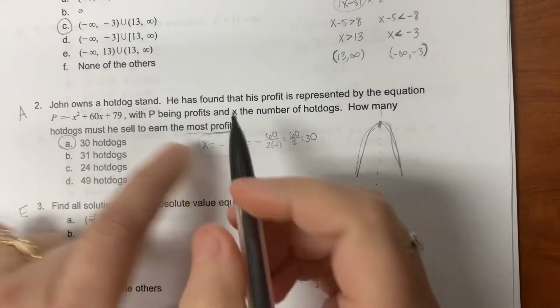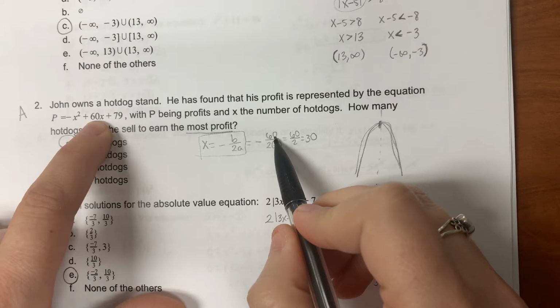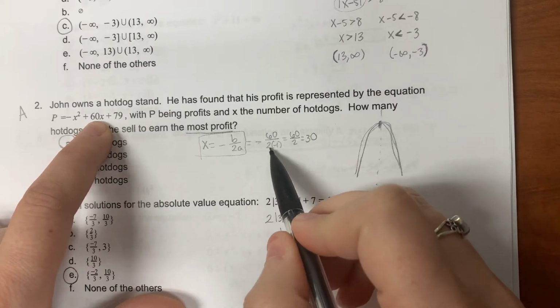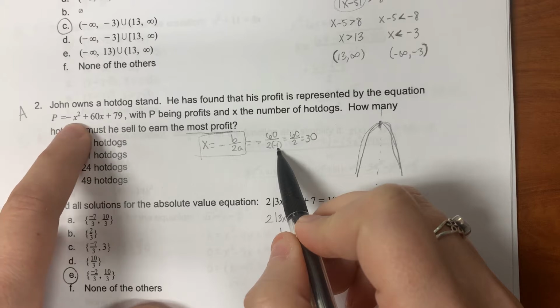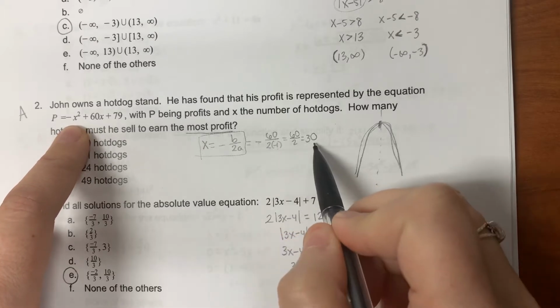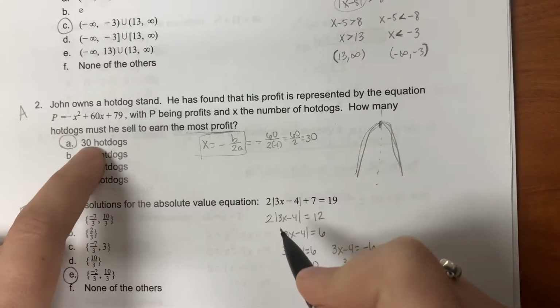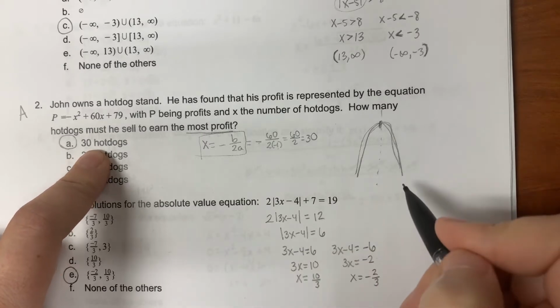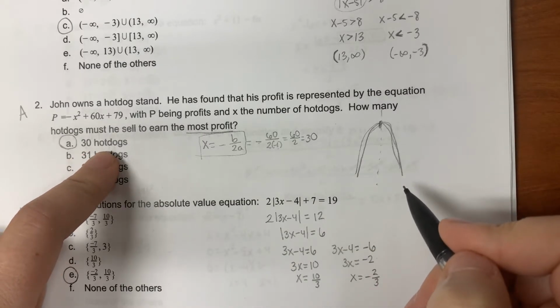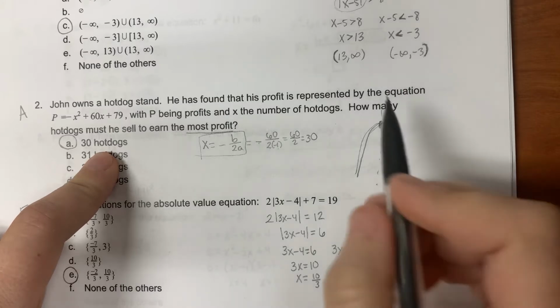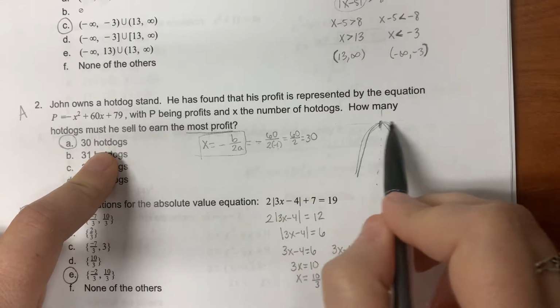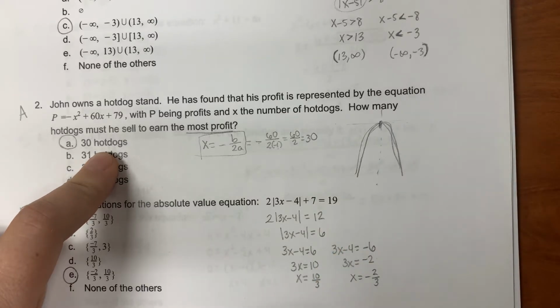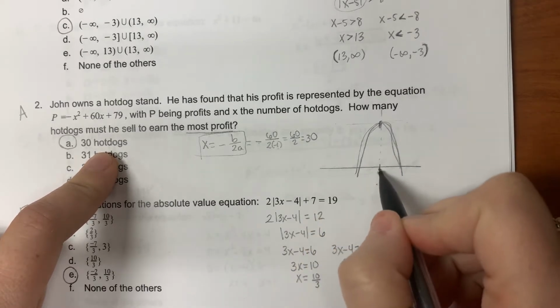And then when I plug those in, so b was 60, I put a negative up front, and then 2 times a was -1 because it was negative x squared. And then I just simplified that and I got 30. That means 30 hot dogs is how many he would need to sell. Now, if they were asking me for like what was that profit, then I would need to plug that back into the function and find that y value right here to find out how much profit that was. But they didn't ask me for that. They just wanted this right here.